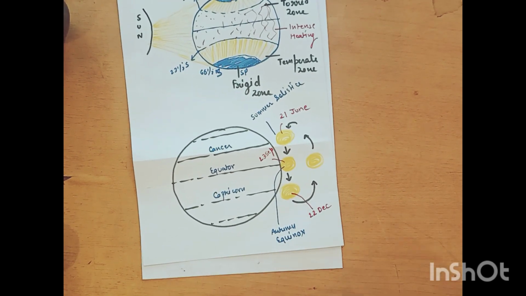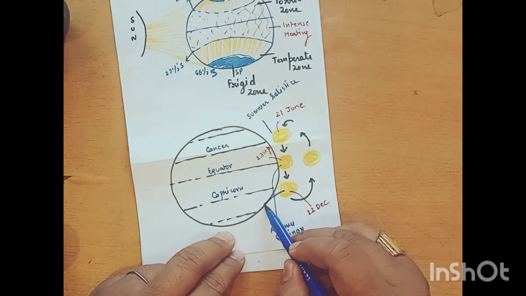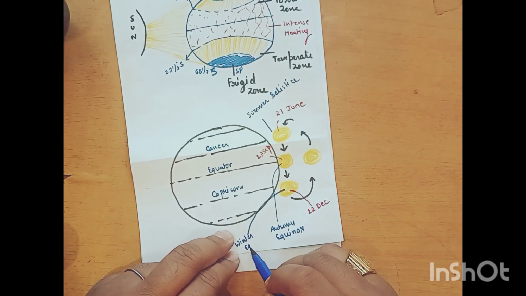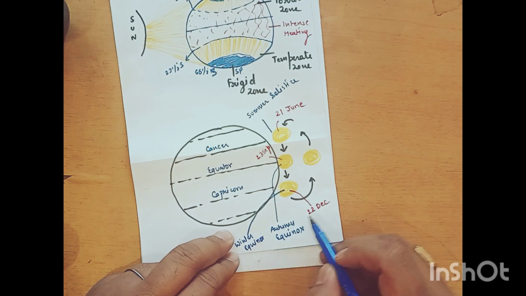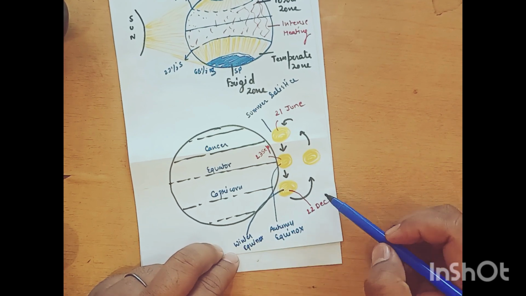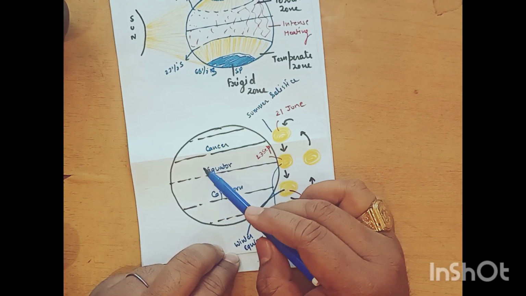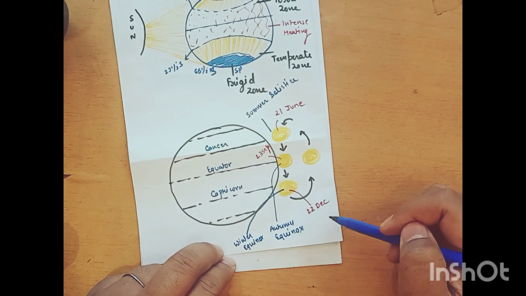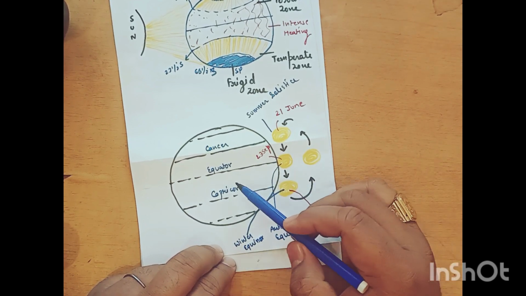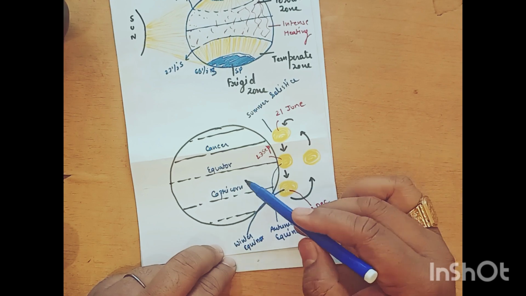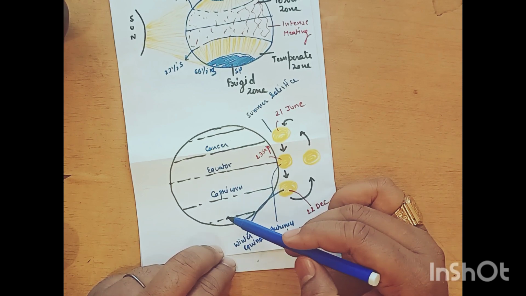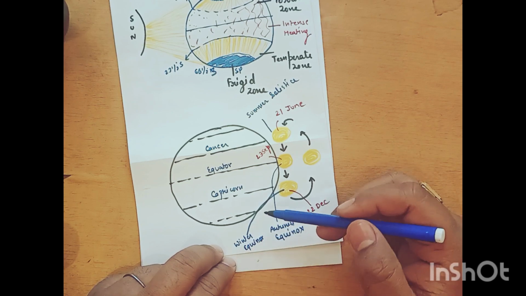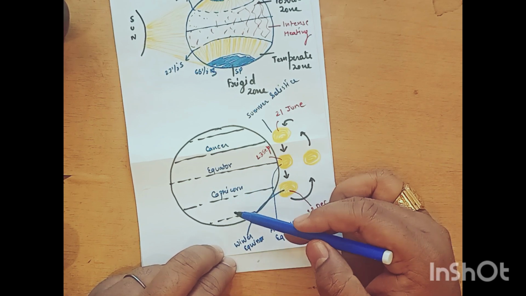And on 22nd December, we have the winter solstice. That means in these months we experience winter in the northern hemisphere, in India, while in the southern hemisphere at this time it is summer.